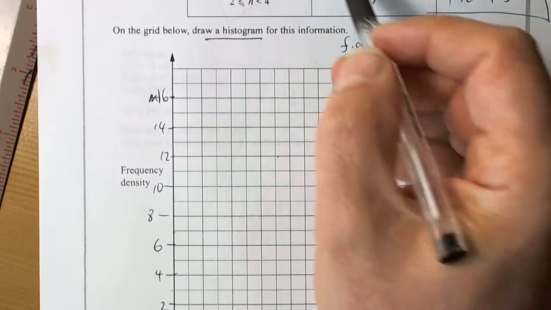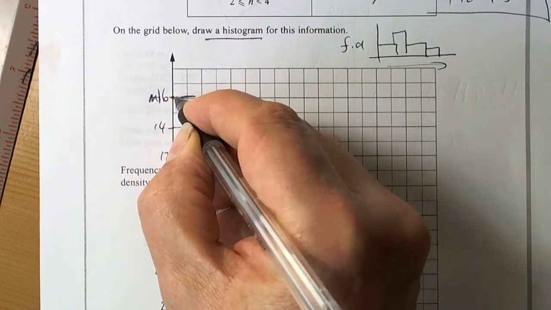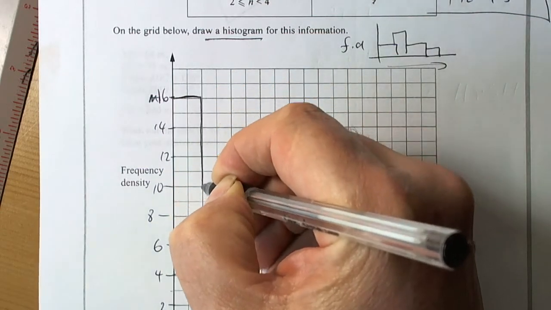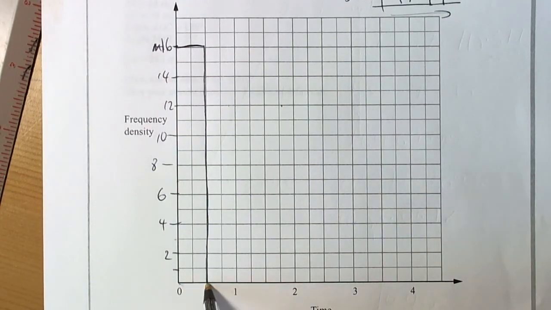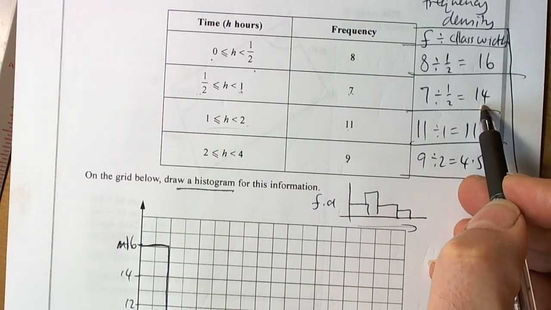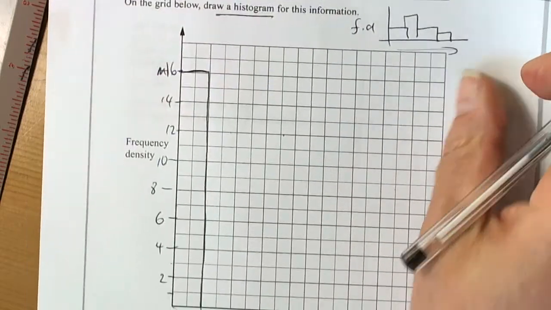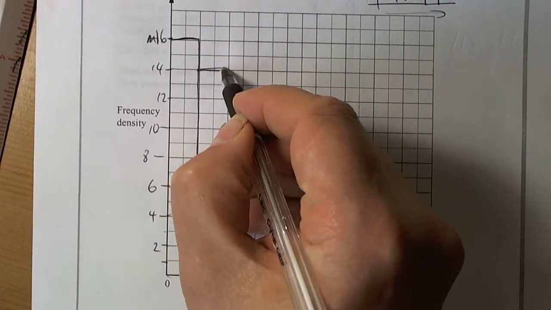And the first group that we have to plot is from 0 to a half, and it has to go up to 16. So again, you should use your ruler, guys. Just taking a quick example. So we went from 0 to a half and got 16. Now the next one was a frequency density of 14, and it went from a half to 1. So a half to 1 up to 14.